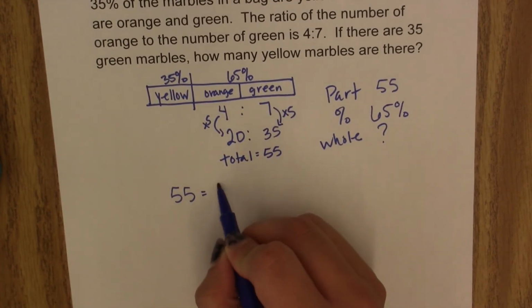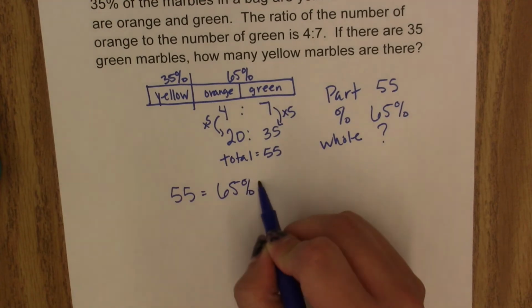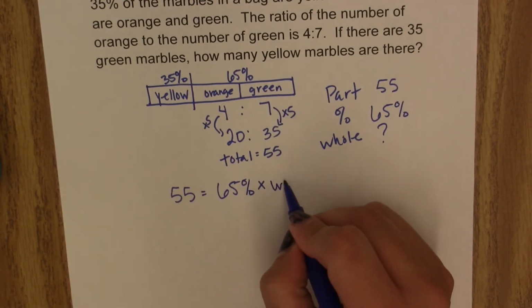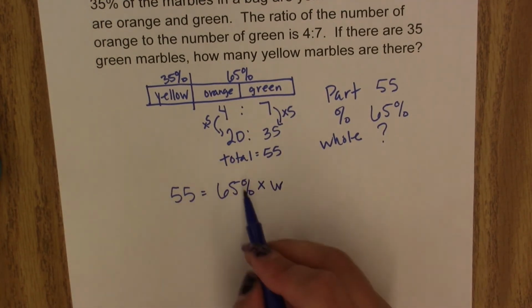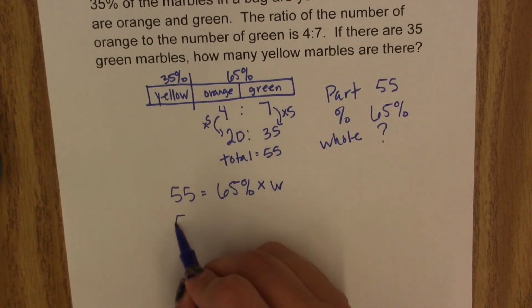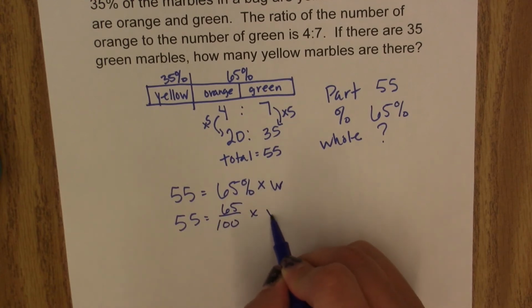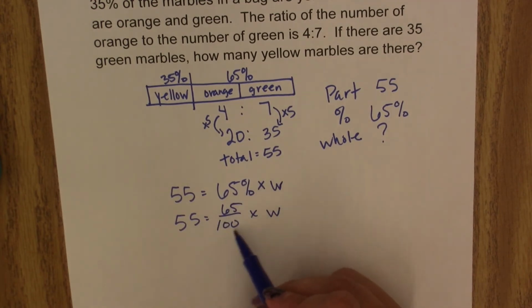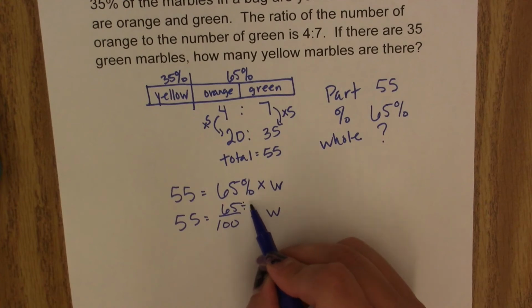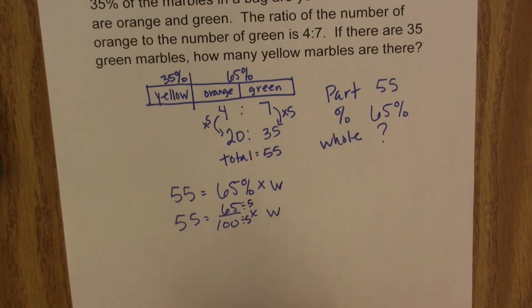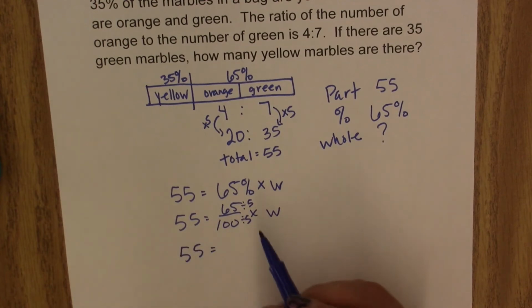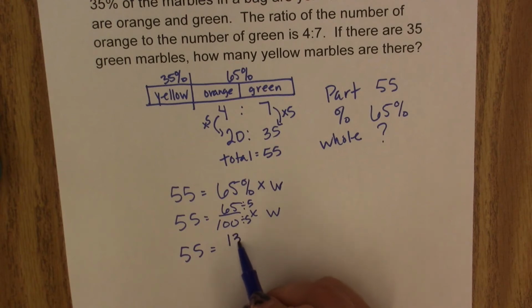Part equals percent times whole. All right, so I'm going to change this to a fraction. So since it's out of a percent, it's out of 100. All right, now let's simplify this down. So I think we can divide both of those by 5. So we would get 55 equals, let's see, 65 divided by 5 would be 13.